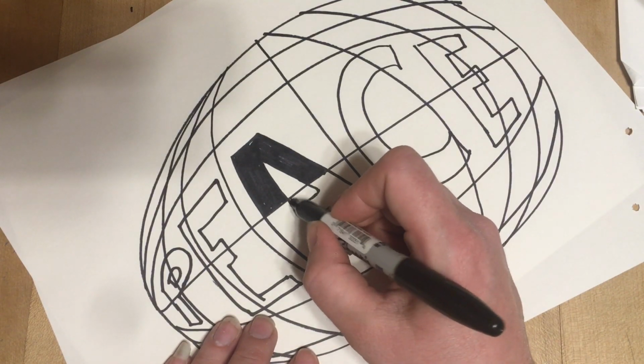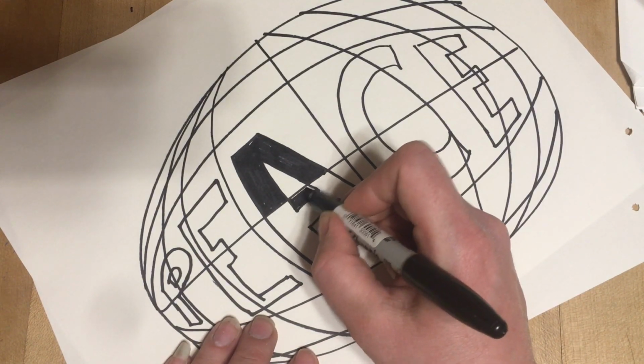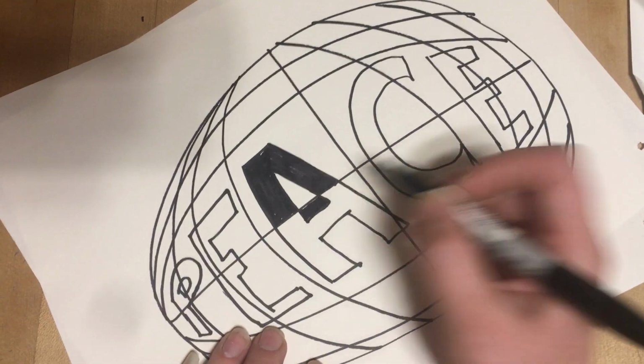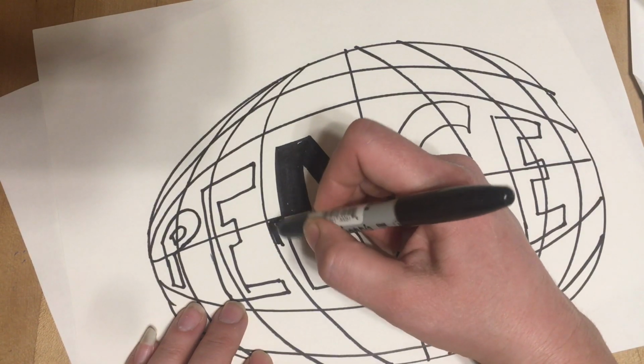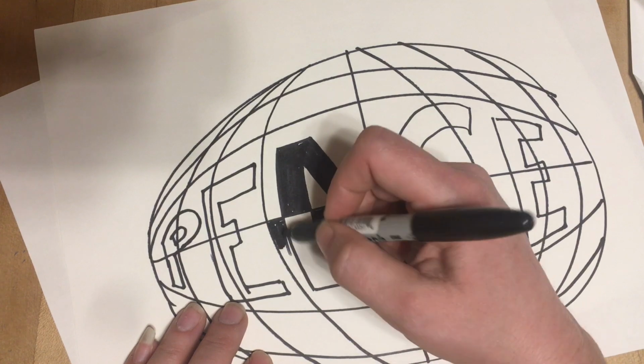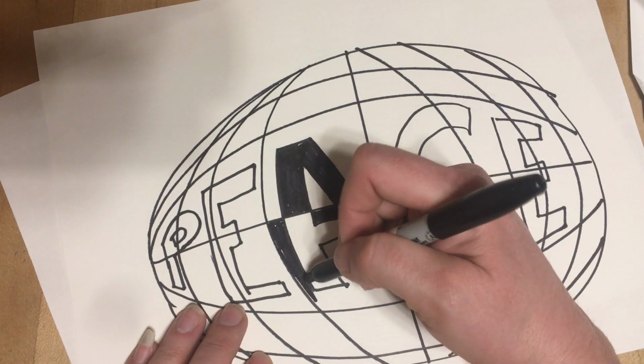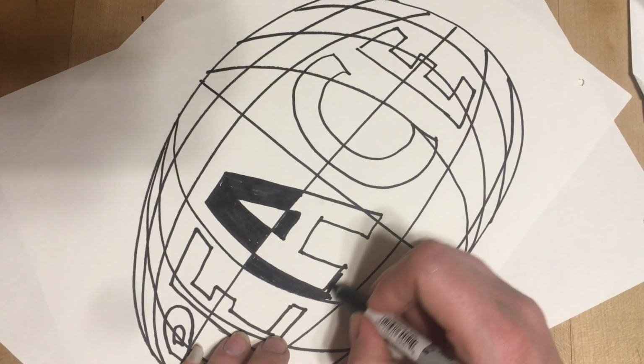This is white, so if that's white, this is dark here. And it just gets a lot harder as you get to the smaller sections. If this one was white, this section is dark. So anytime you hit a line, you have to change.